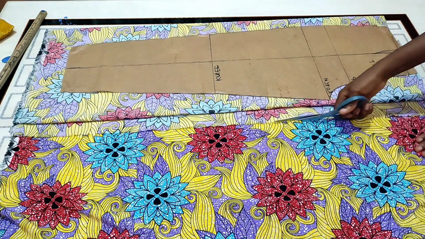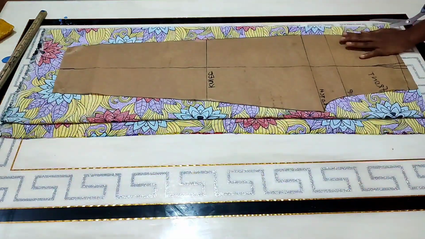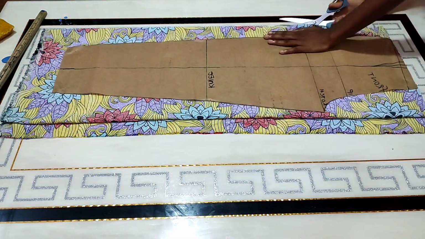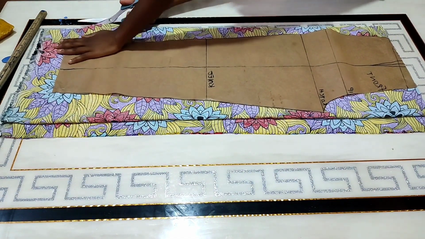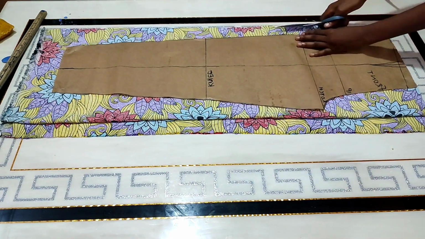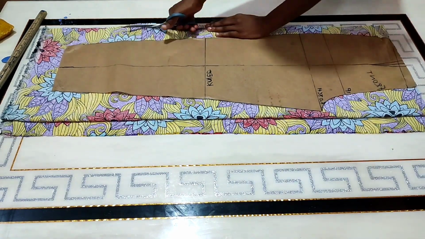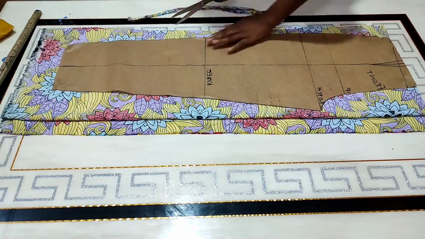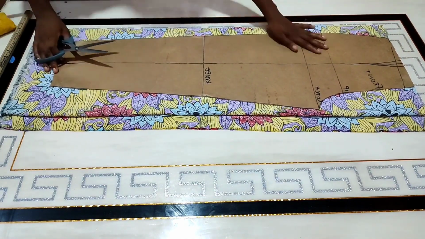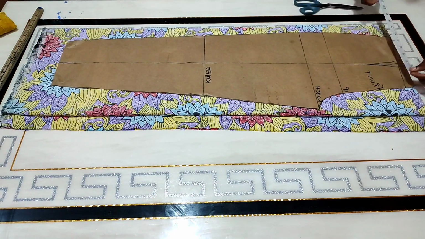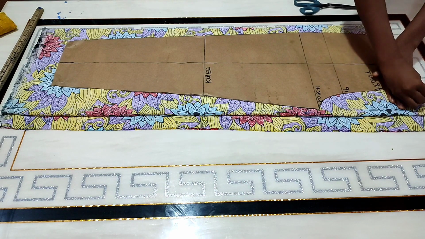And my pattern paper is the exact measurement of the waist that I want. So I am going to be adding more to that waist measurement, so that I can have at least twice of the original waist that I want to have. So this is the point where I add to the waist measurement.